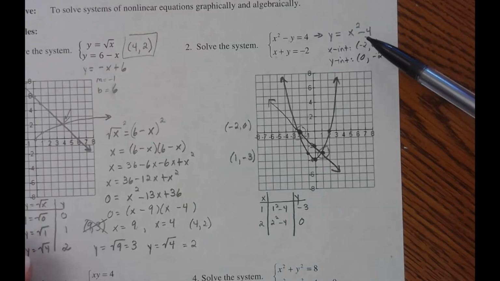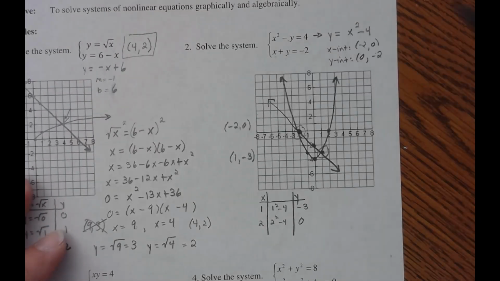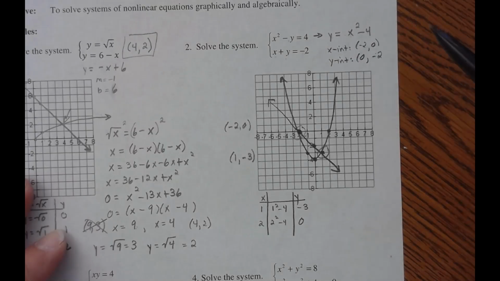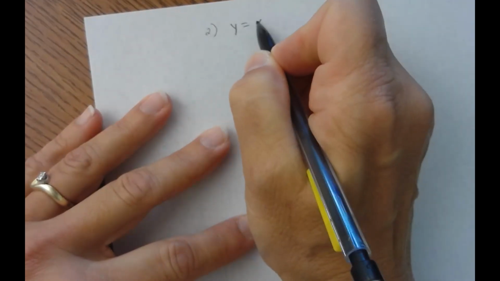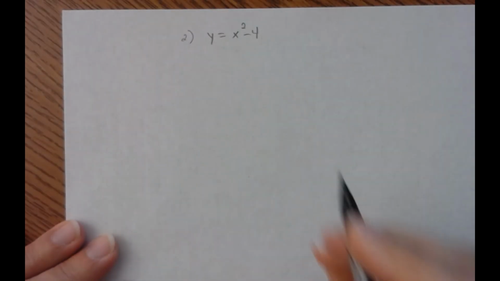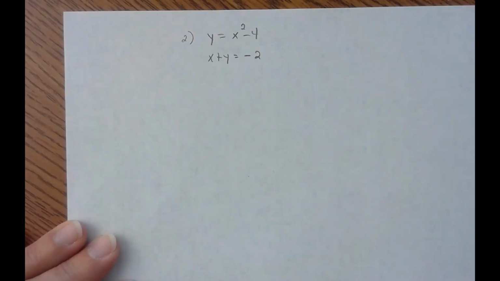I'm going to use the substitution method to solve this system of equations. So y equals x squared minus 4. I need some more space. I'm going to turn to the back of my paper. And my other equation is x plus y equals -2.